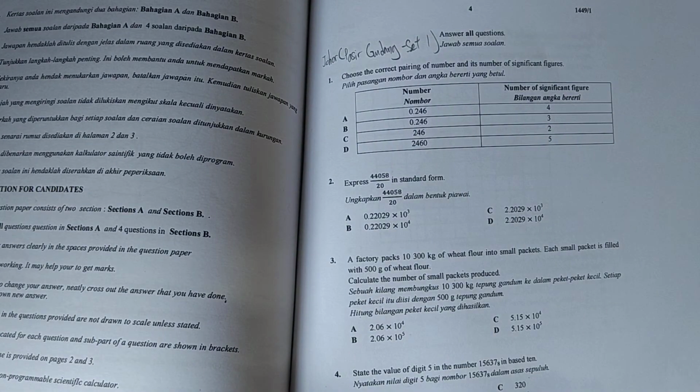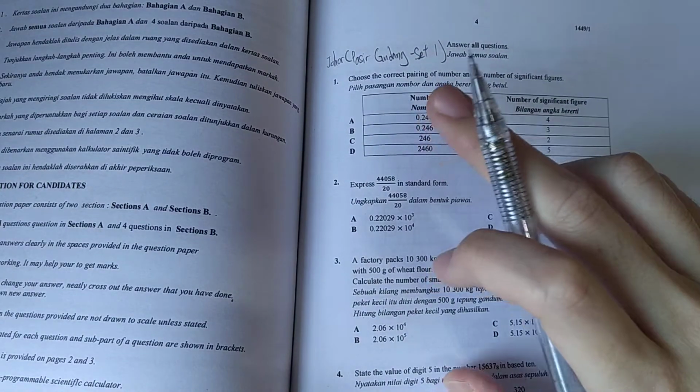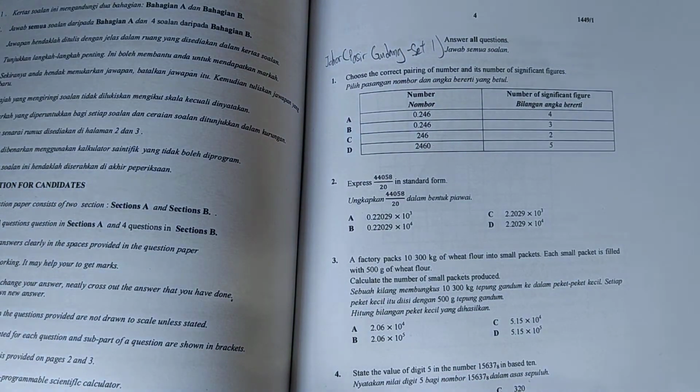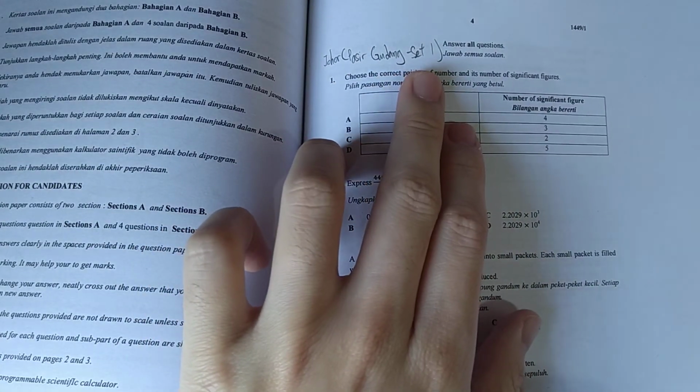Hello. So today I'll be doing the Johor Pasir Gudang set 1. This is the last set in this book, right? The last set I do is the Johor Pasir Gudang set 2. This is the Johor Pasir Gudang set 1, alright?